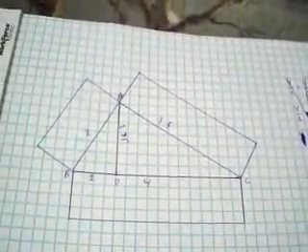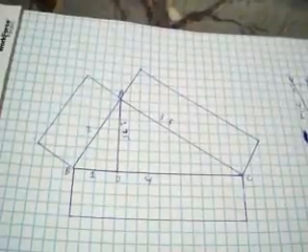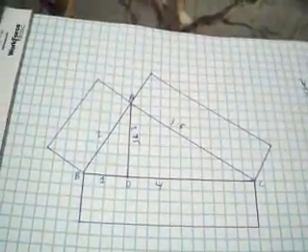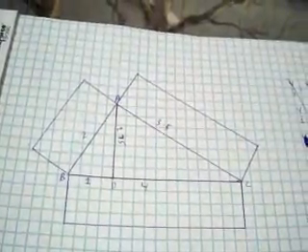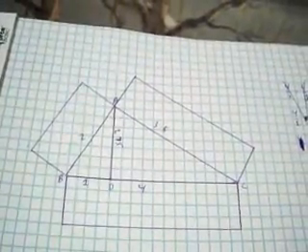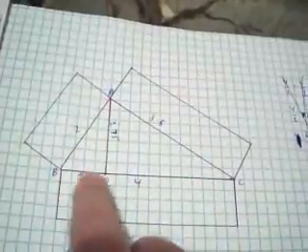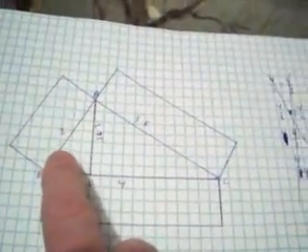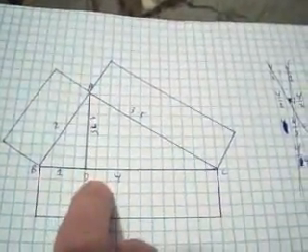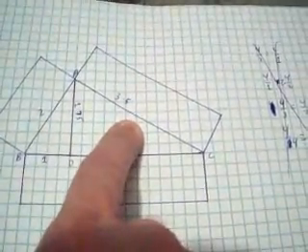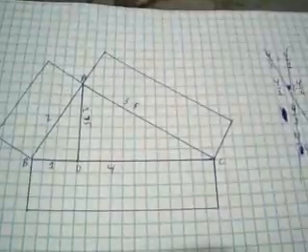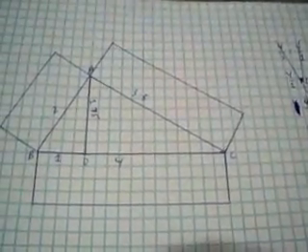Then, since in right angle triangle ABC, AD has been drawn from the right angle at A perpendicular to the base BC, the triangles ABD and ADC, this triangle right here and this triangle here, adjoining the perpendicular, are similar both to the whole ABC and to one another.